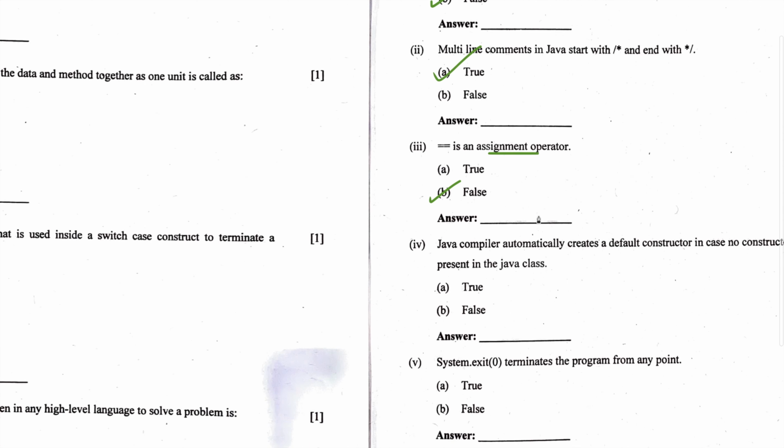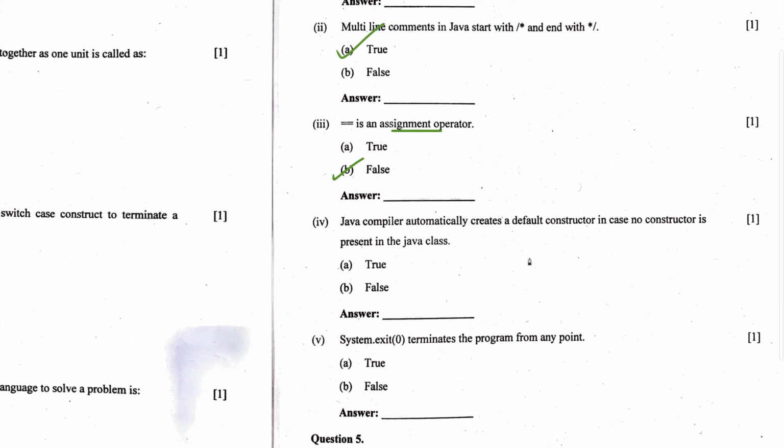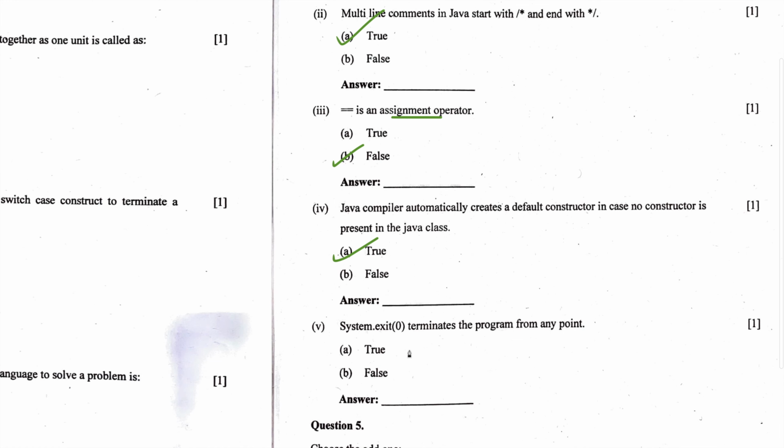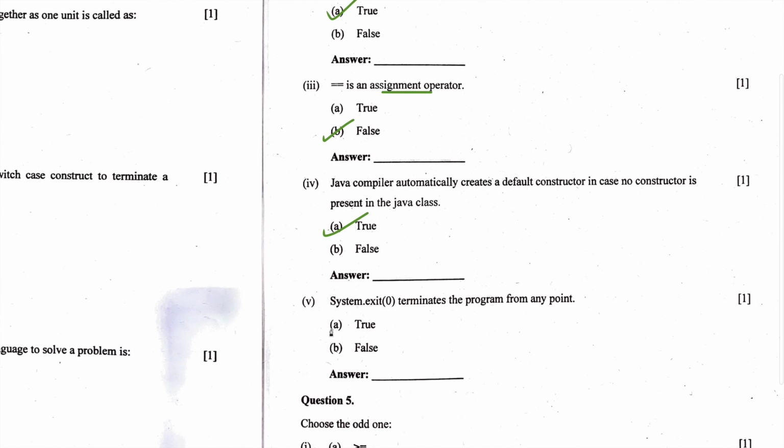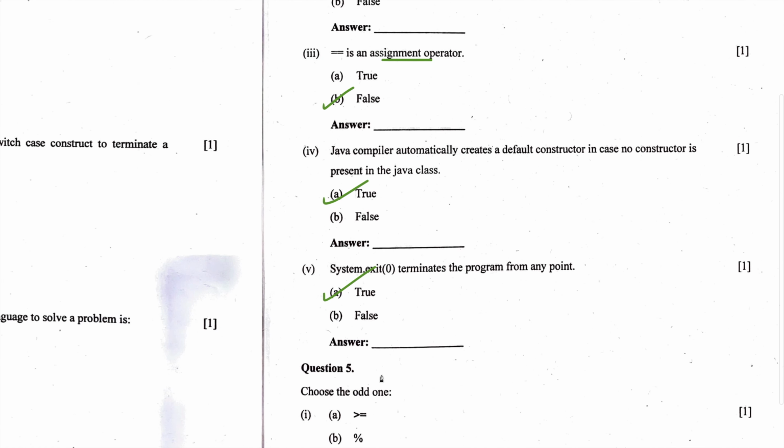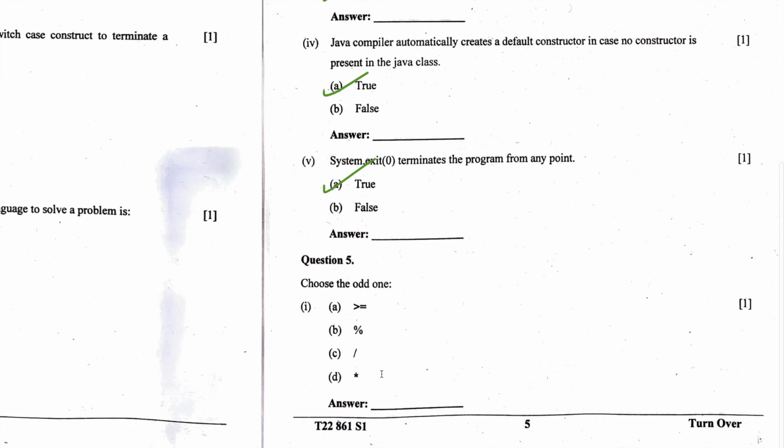Okay, Java compiler automatically creates a default constructor in case no constructor is present in the Java class. True. Okay, System.exit(0) terminates the program from any point. True. Okay, next question is choose the odd one. So you have to find the odd one out of the four given options.